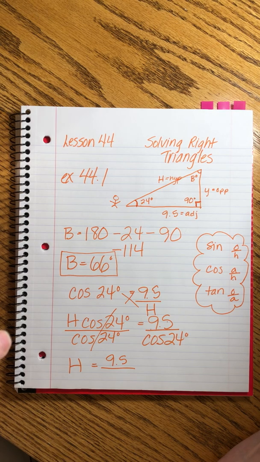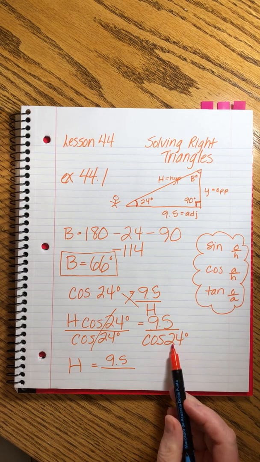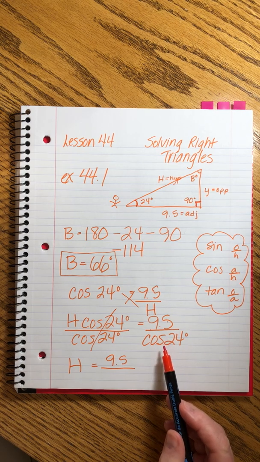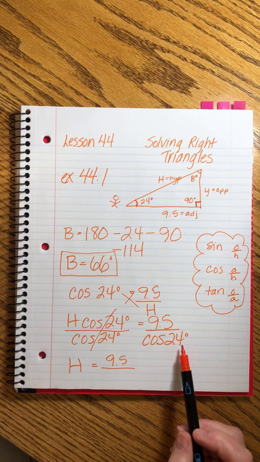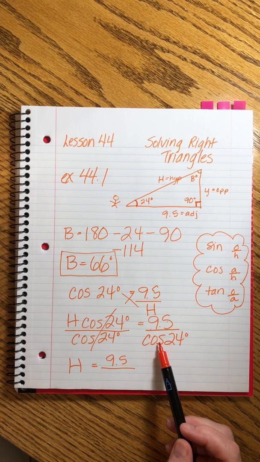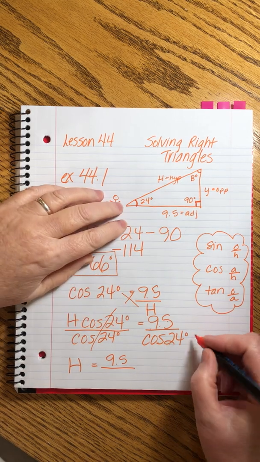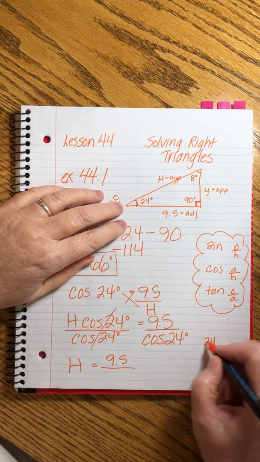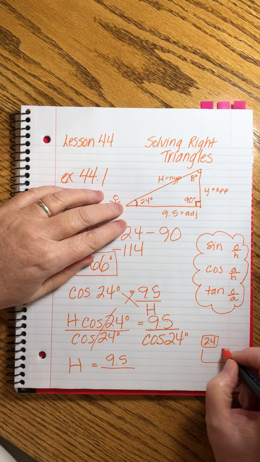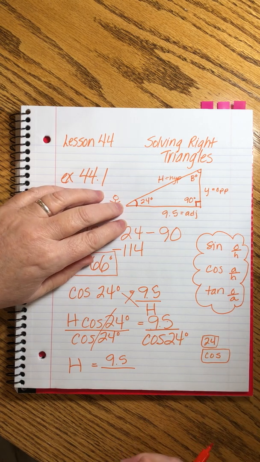We know the degrees, and we want the decimal number that goes here. And for that, we use the regular trig function buttons. So you'll take 24, and then you'll push the button that says cosine. So we'll enter this, and then we'll enter this. No -1, just the plain cosine button.